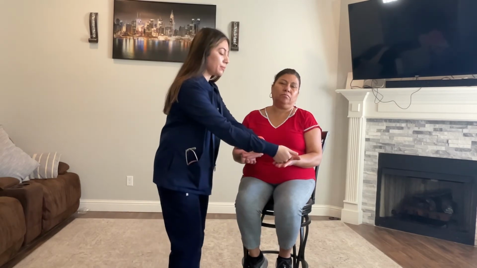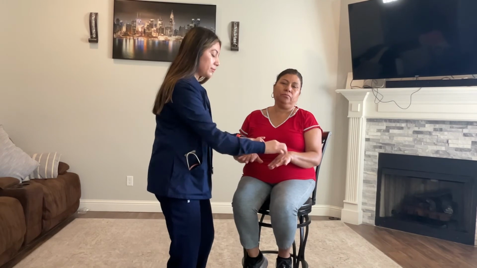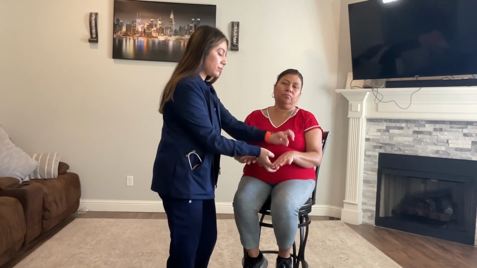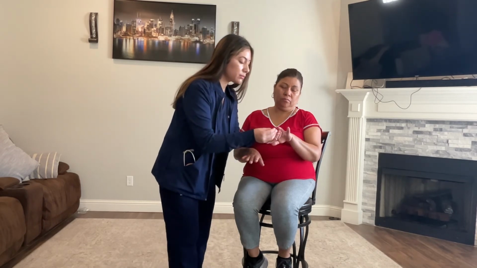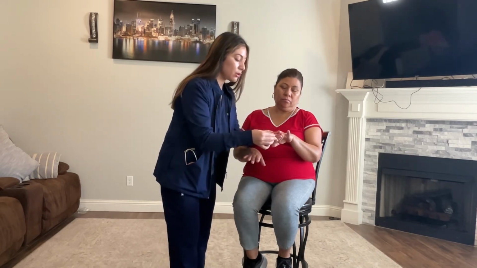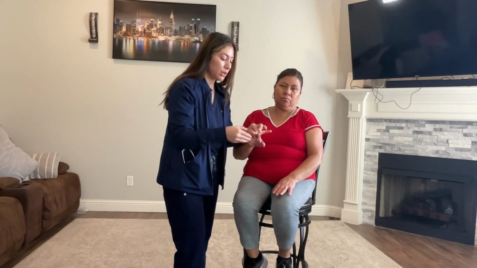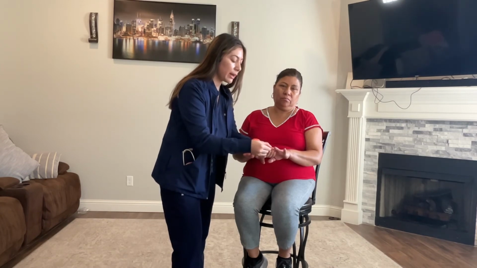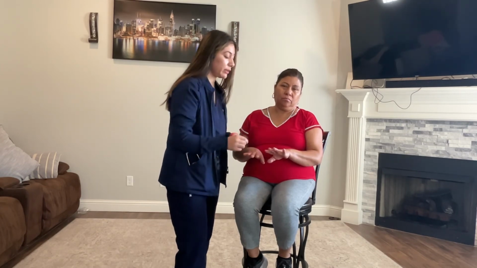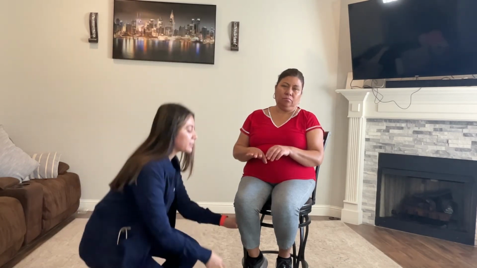I'm going to see the back of your hands. I'm just going to feel the temperature. And then go ahead and hands back up. Okay. I'm going to look at your nails. Nails are convex, trimmed, translucent, no clubbing. Her cap refill is less than 3 seconds bilaterally. Skin turgor was normal. I'm going to look at your feet and your legs.